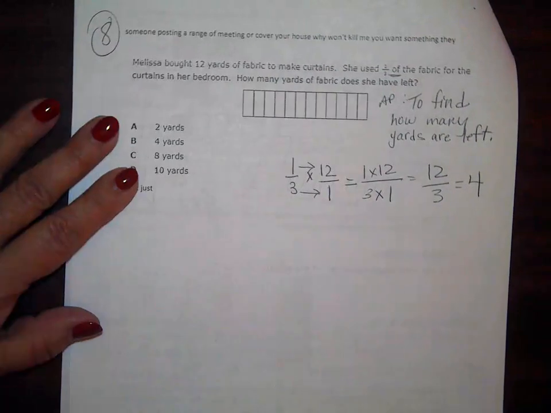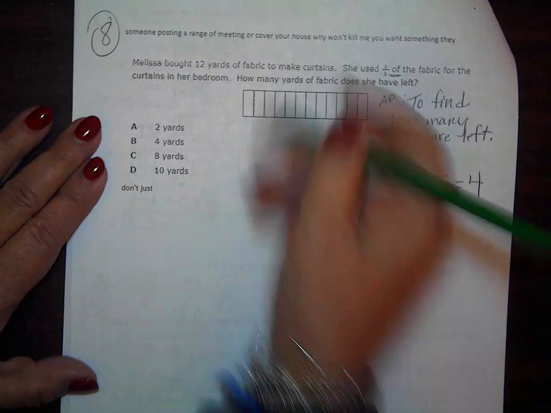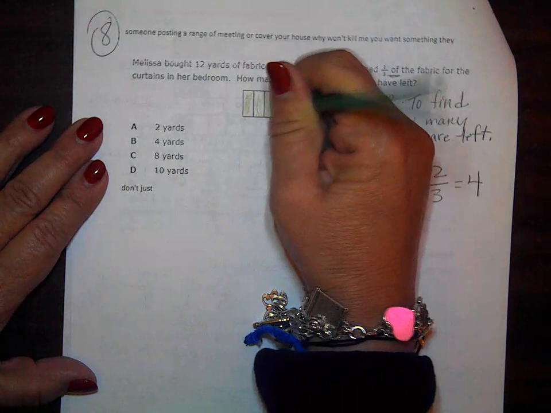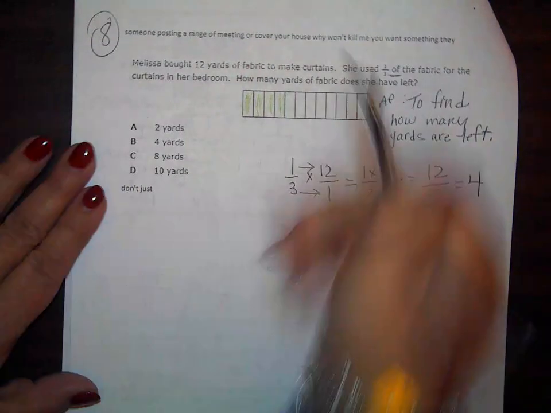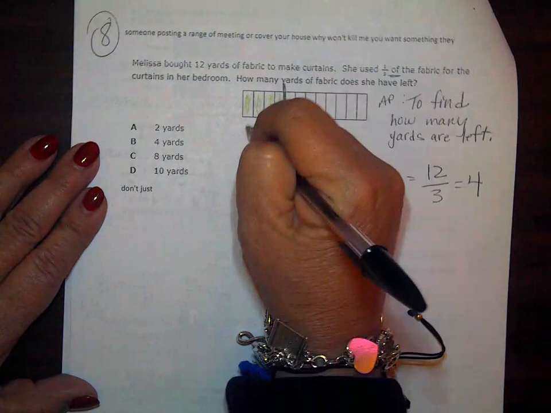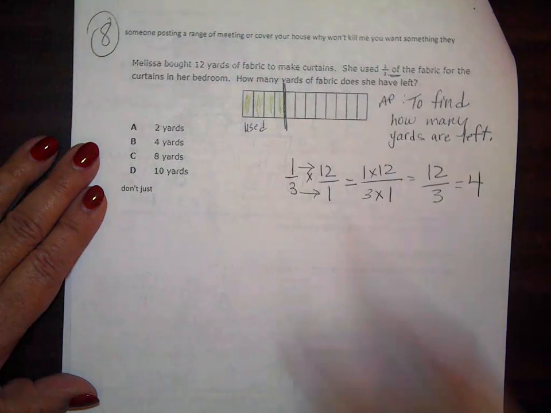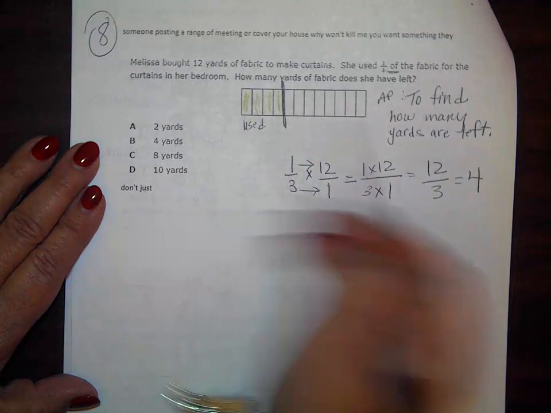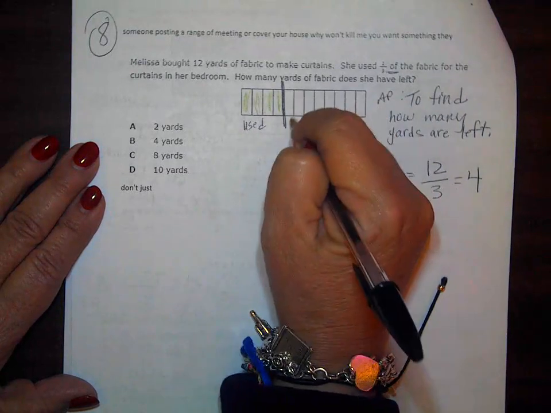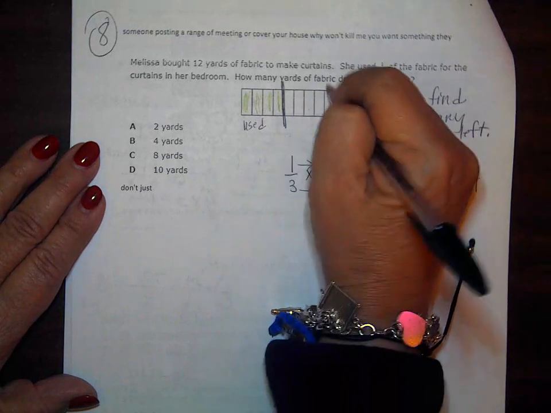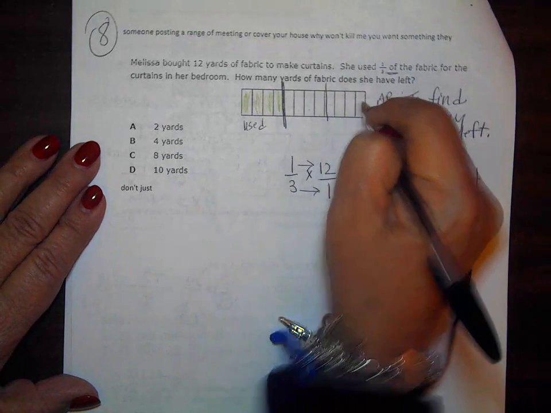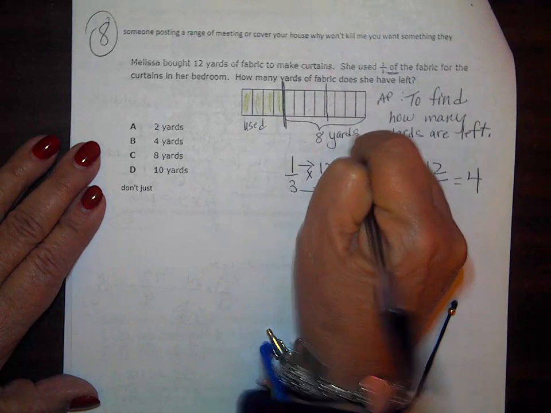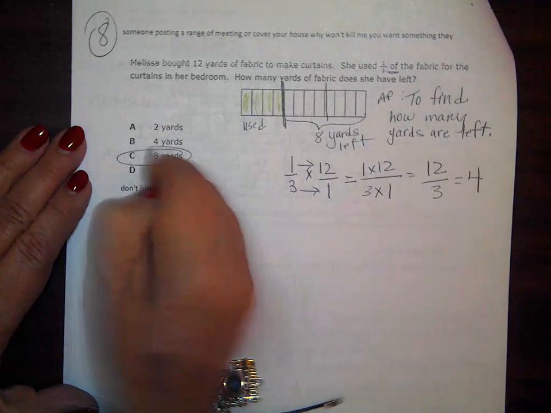So I'm going to shade this part in because she used 4 of it. 1, 2, 3, 4. So this was used, and I'm going to write used. This is the 12: 1, 2, 3, up to 12. These are the 12 yards. How much is left? 1, 2, 3, 4, 5, 6, 7, 8. So she has 8 yards left. So the answer is 8 yards.